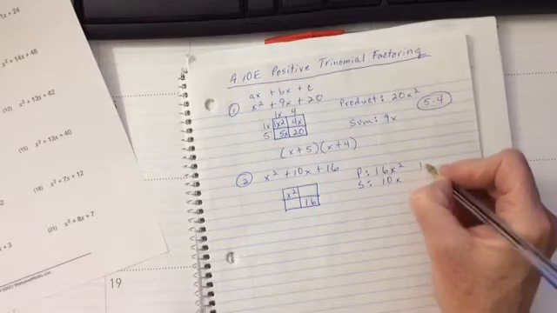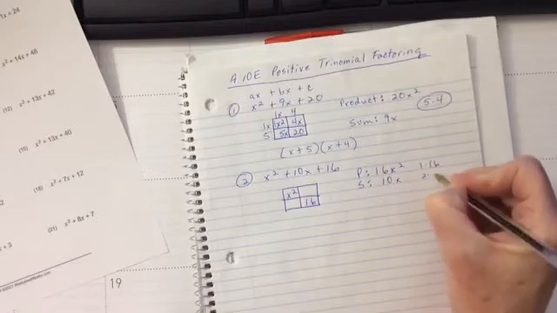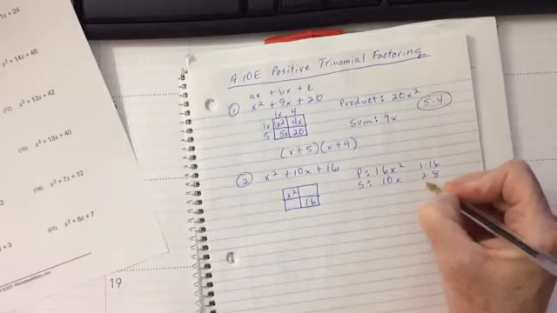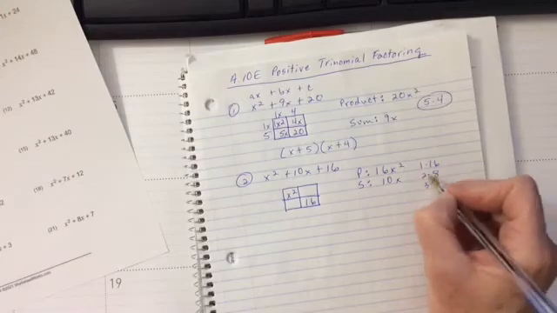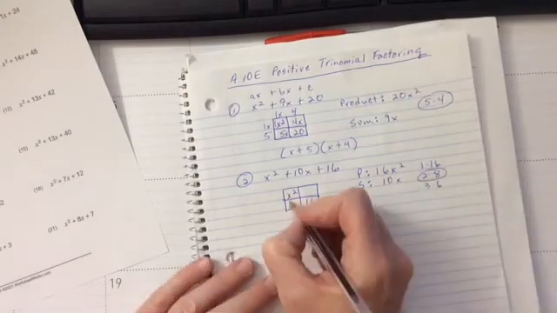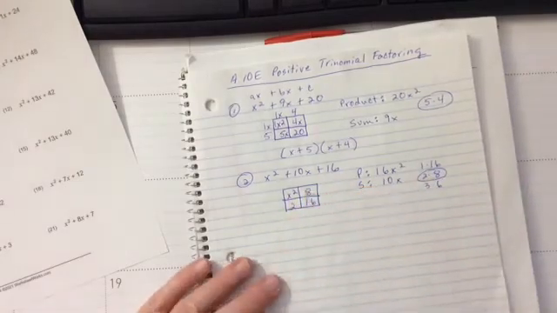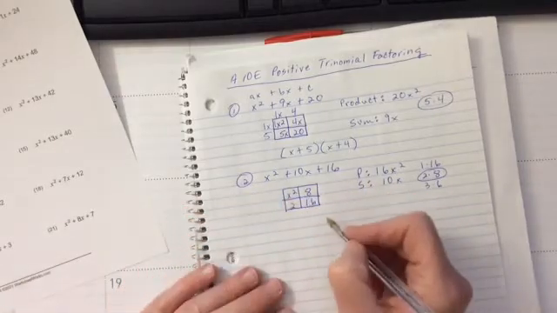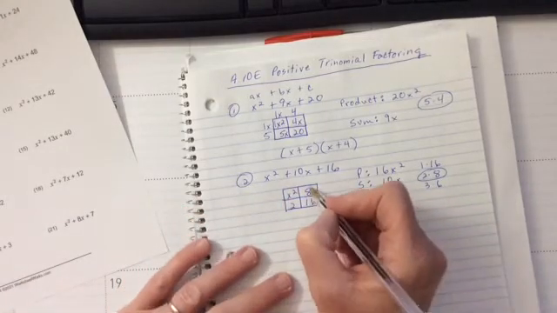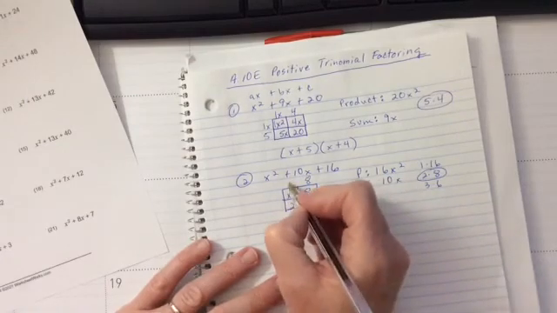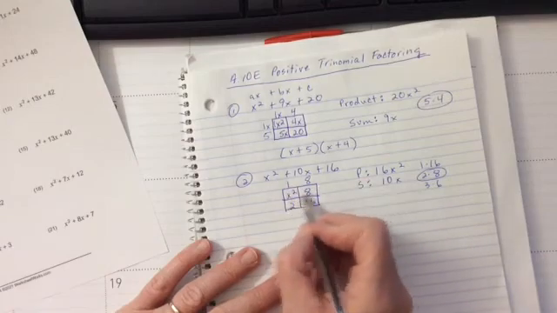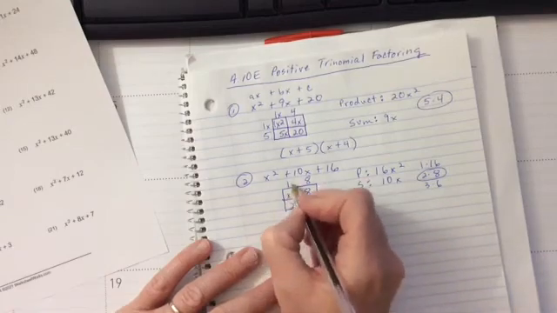So if you don't know, you could do 1 times 16, 2 times 8, 3 times 6, and whatnot. But you know that 2 plus 8 is 10. So you've got your numbers 2 and 8. And now we're ready to put this in the greatest common factor, which is 8 up and down here. 1 and 2, the greatest common factor is 1. This way, 1 and 8, the greatest common factor is 1.